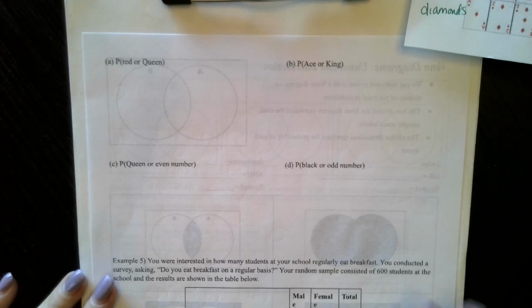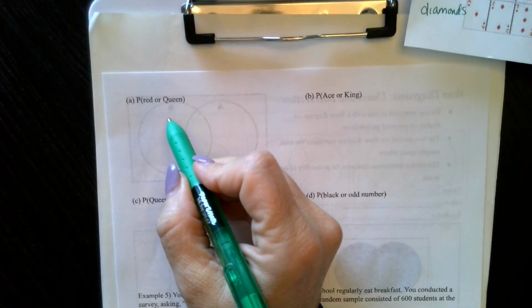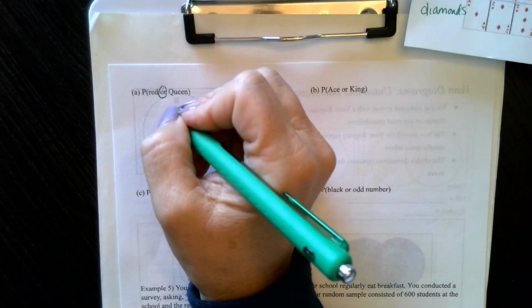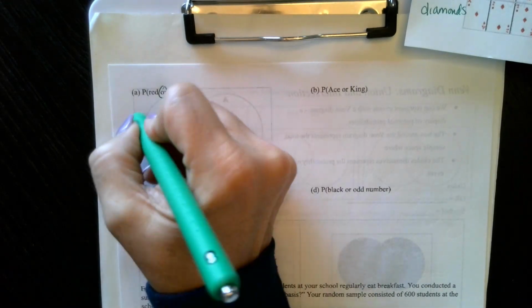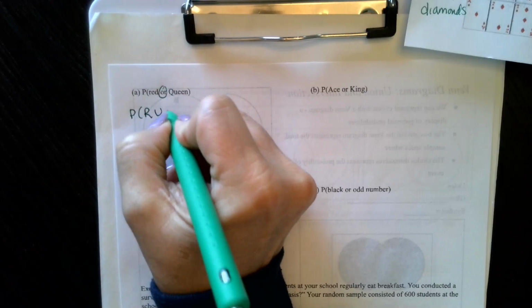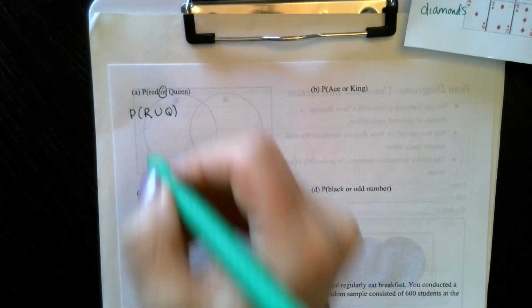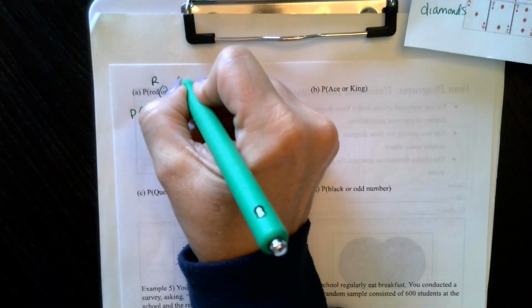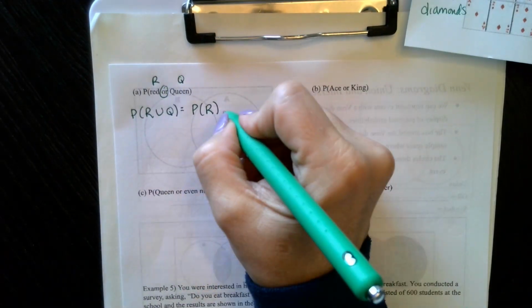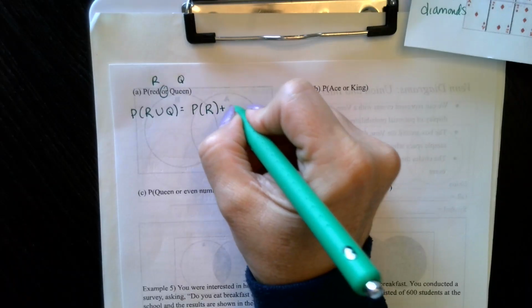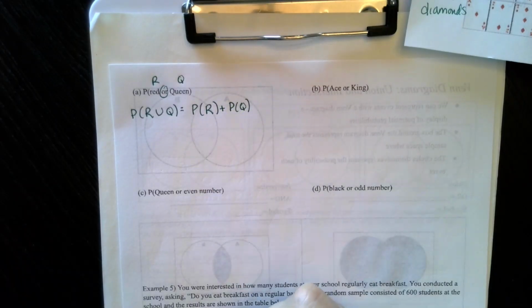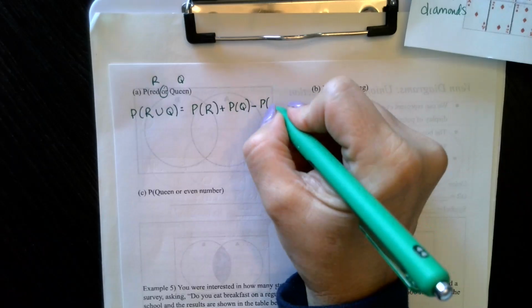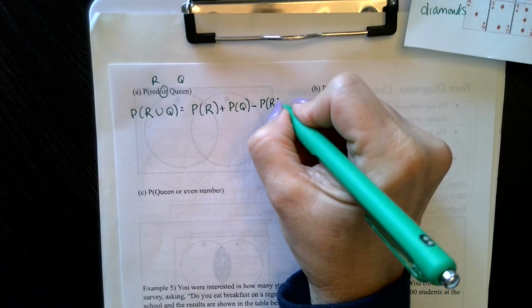So it says, what is the probability that it is red or a queen? So I have this OR. So I'm going to write this as a statement first. Probability that it's red or a queen. This means I want to know the probability that it's red, and I'm using R for red and Q for queen up here, plus the probability that it's queen. Now, I might have some overlap, so I'm going to subtract the probability that it is red and a queen.